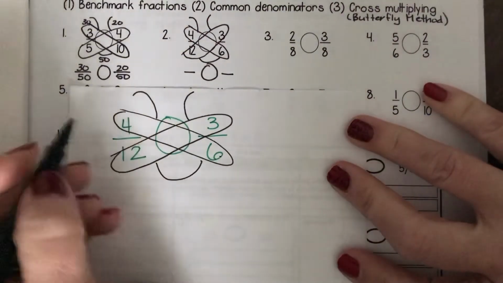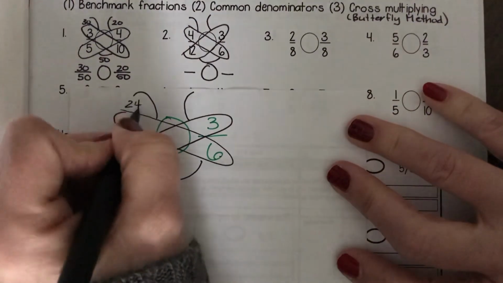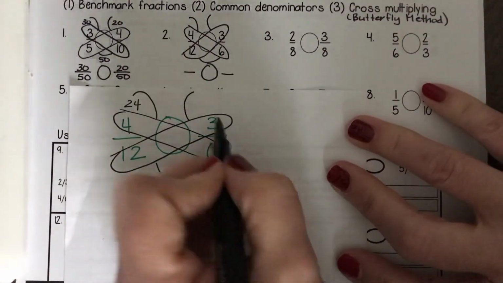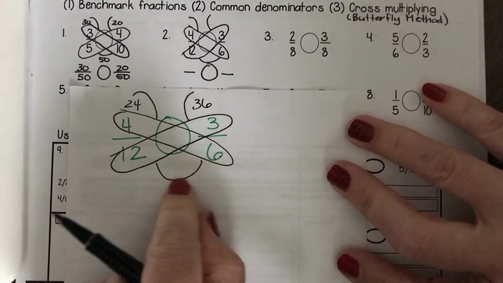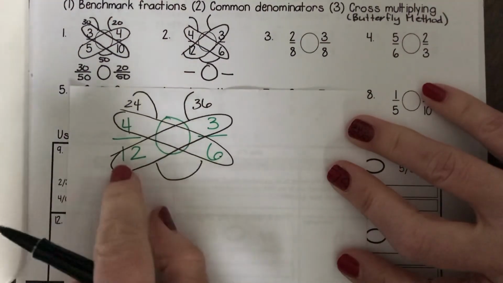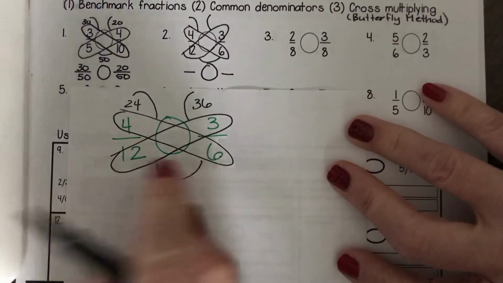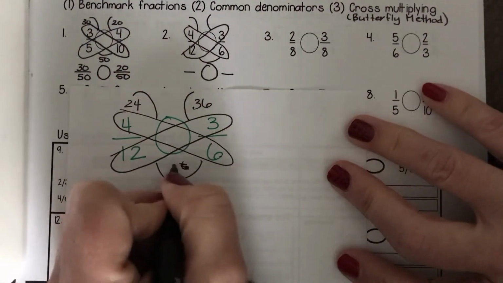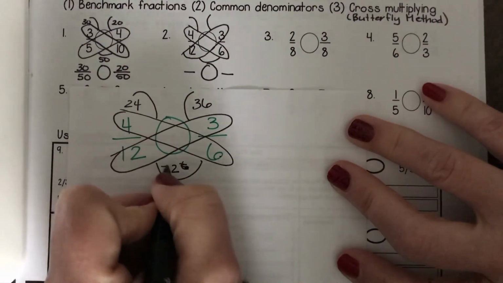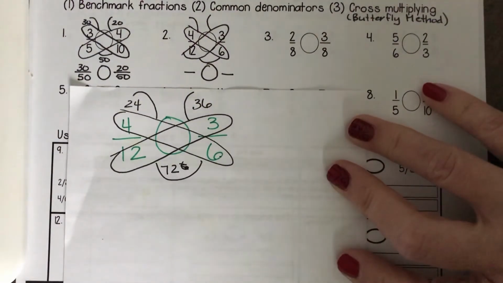So 6 times 4 is 24, and then 12 times 3 is 36. And then to get this little bottom right here, see how they're kind of looped up together, it's going to be 12 times 6. 6 times 2 is 12. Whoops. And then regroup that one. That's a 7, so that gives you 72.